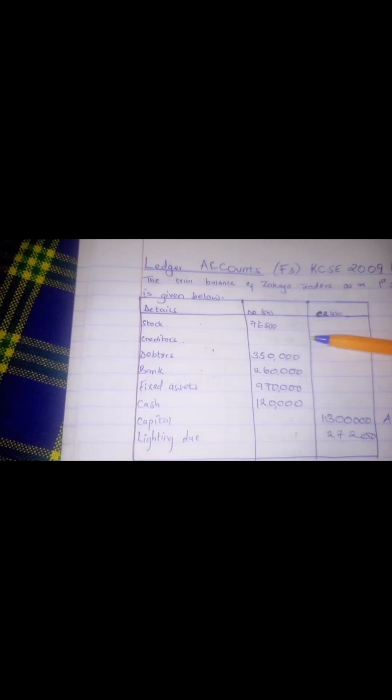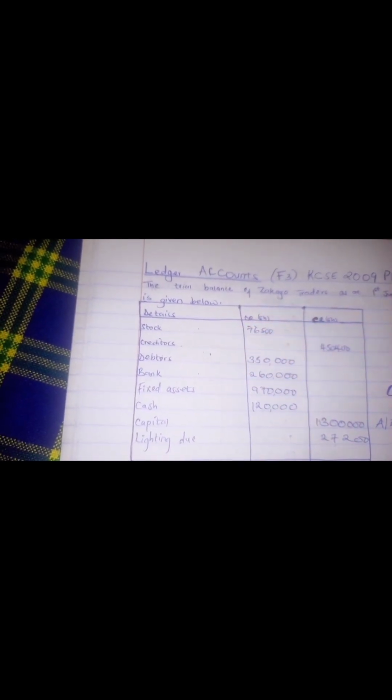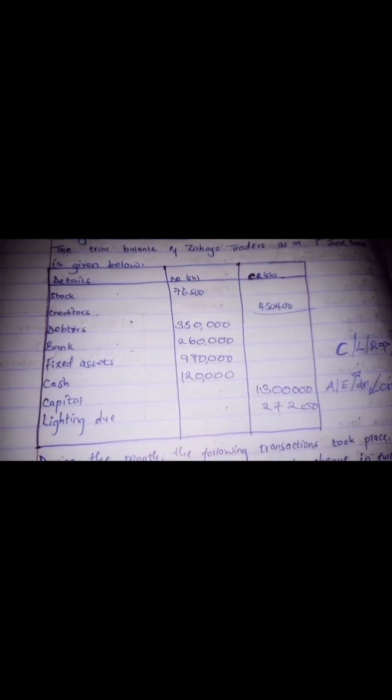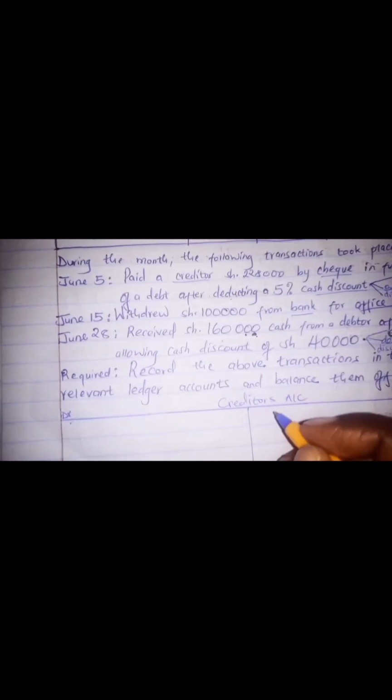Creditors account. Now this is our debit and this is our credit side. So learners, creditors, before you fill in what happened on June 5th, go back to our trial balance and see if there were closing balances. And yes, we have a closing balance of 450,000. So learner, you record your balance. It's on the credit side, so credit.